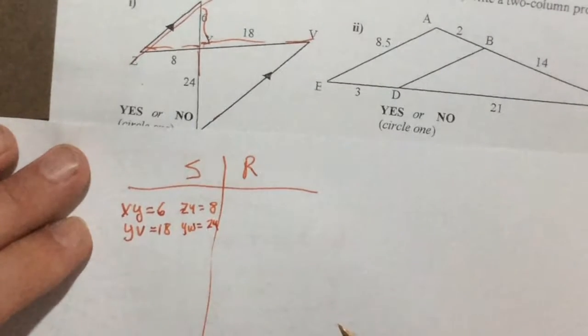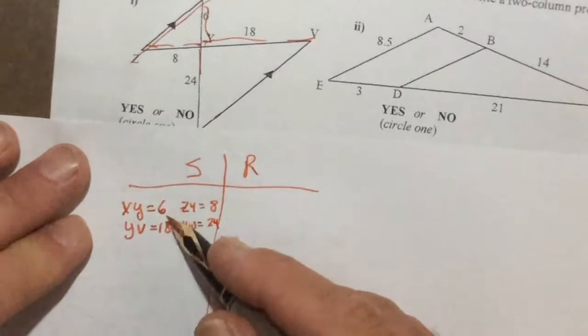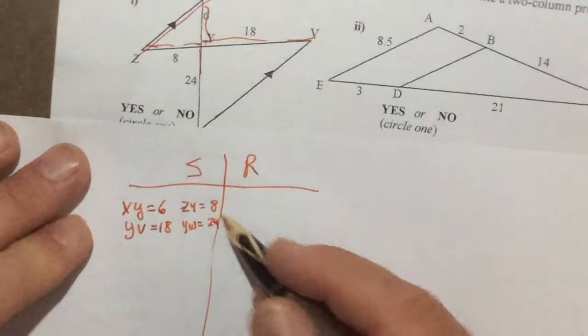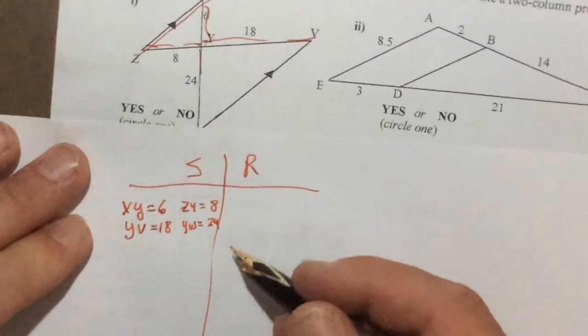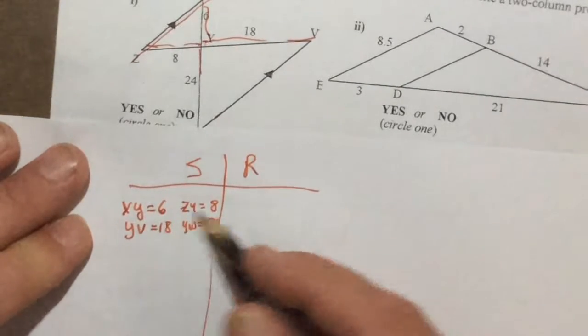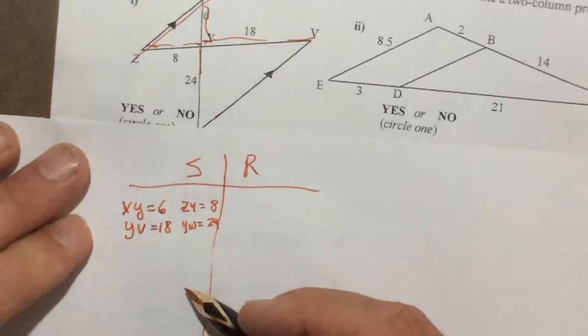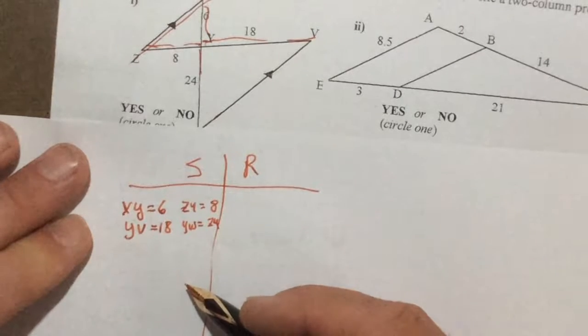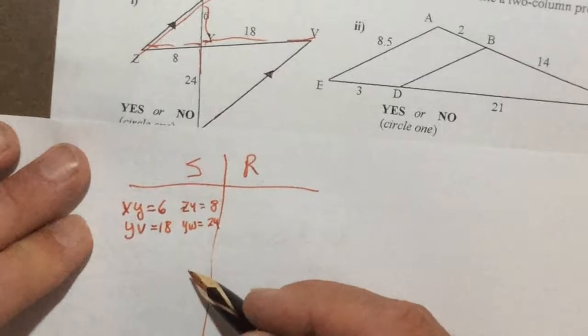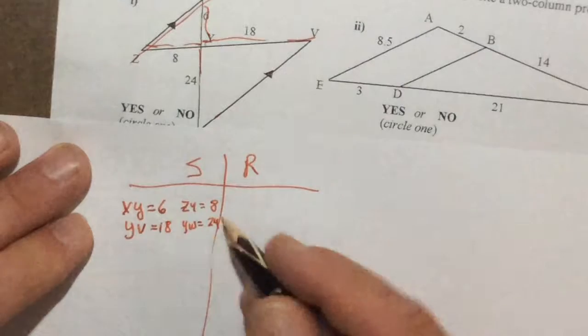Now you may wonder, why did I do it that way? Why 6 first and 18 here and 8 and then 24? I did smallest first and then the largest, and then smaller and larger. If there's going to be any proportion that works here, it's going to have to work that way.